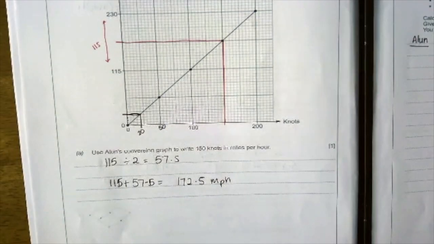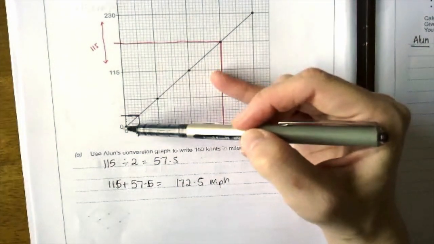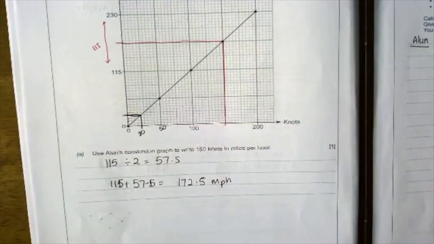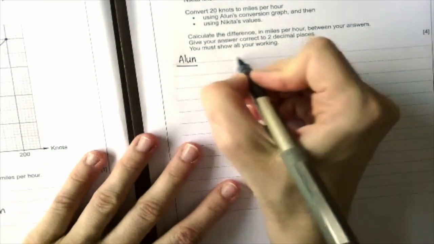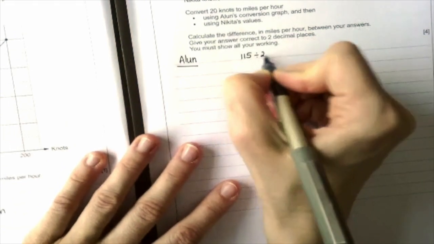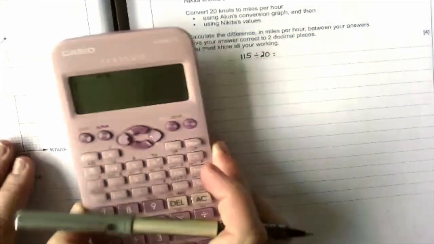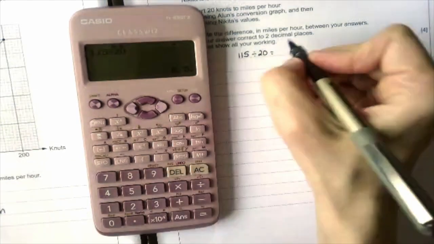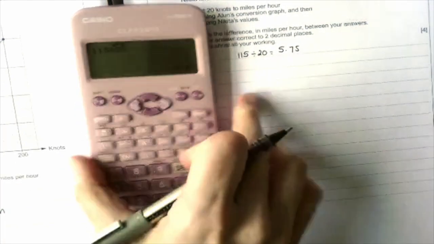value is here. Okay, I know that there are 20 squares between 0 and 115. So I'm going to do 115 divided by 20. I'm going to figure out this scale. So 115 divided by 20 is 5.75.